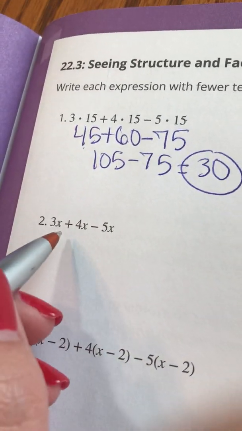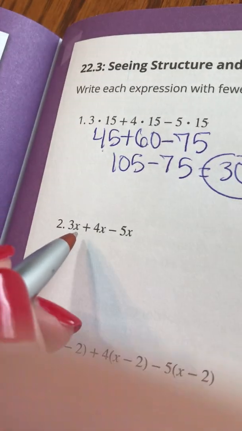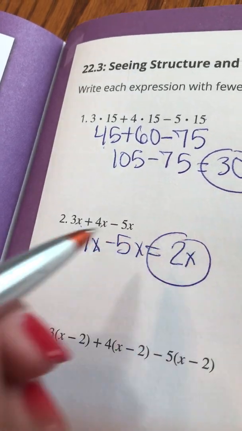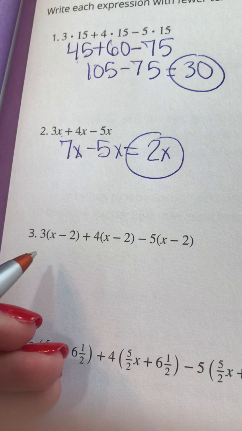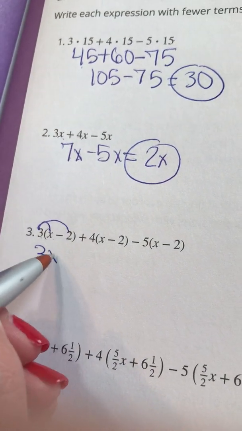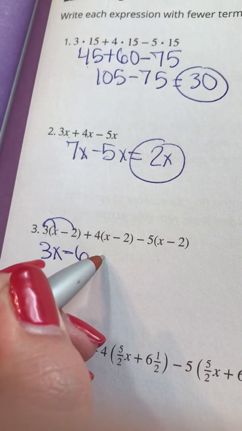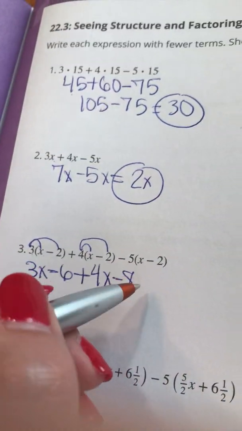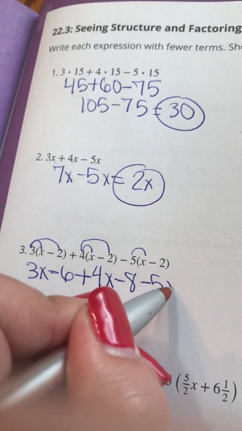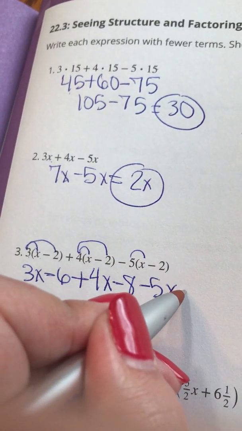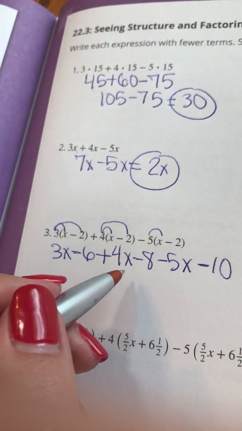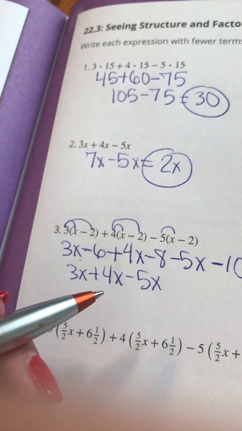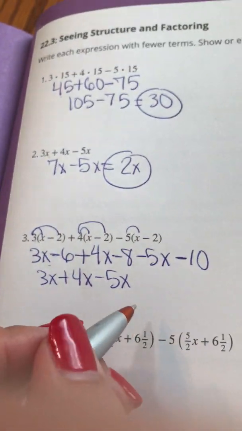I have to combine my like terms, so all these x's are just like each other, so I combine them. So 3x plus 4x is 7x, minus 5x gives you 2x. So now I have to use my distributive property for this one. So 3 times x is 3x, 3 times negative 2 is negative 6, plus 4 times x is 4x. 4 times negative 2 is negative 8. Minus 5 times x is 5x. 5 times negative 2 is negative 10. So my 3x plus 4x minus 5x equals 2x.